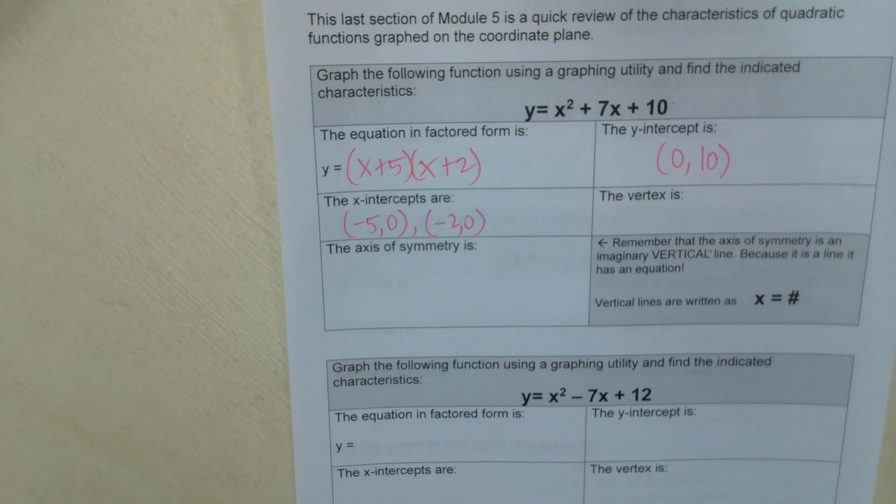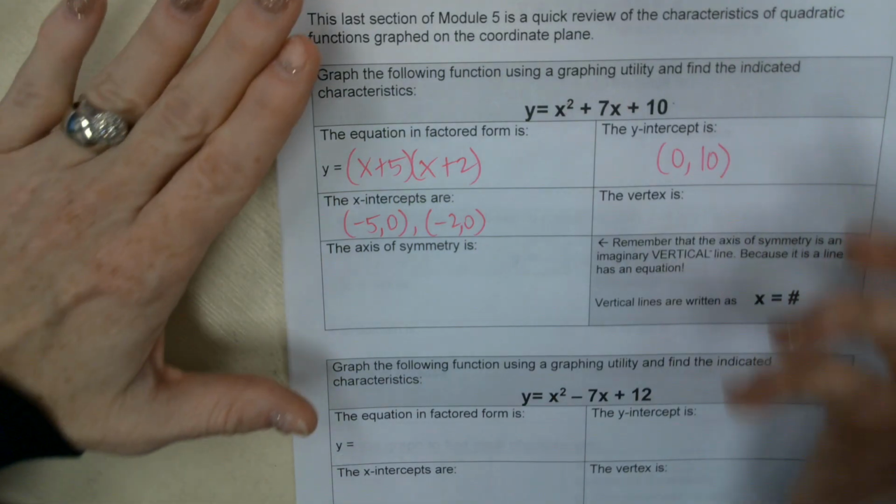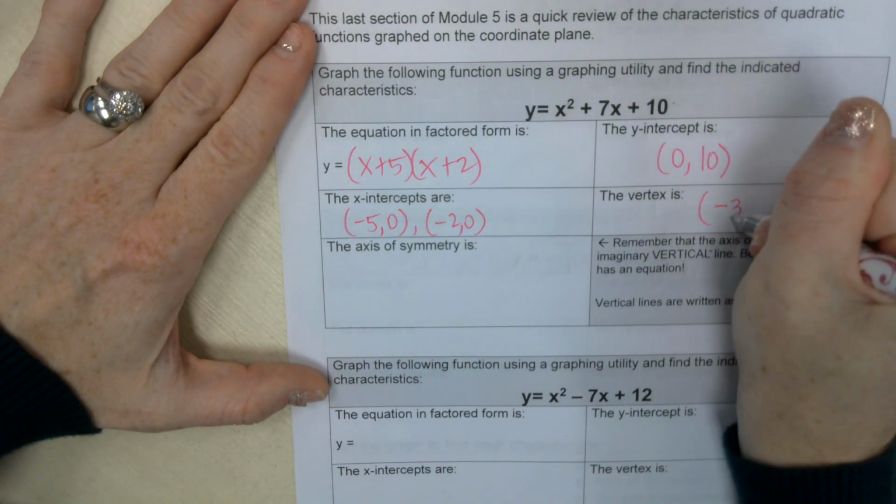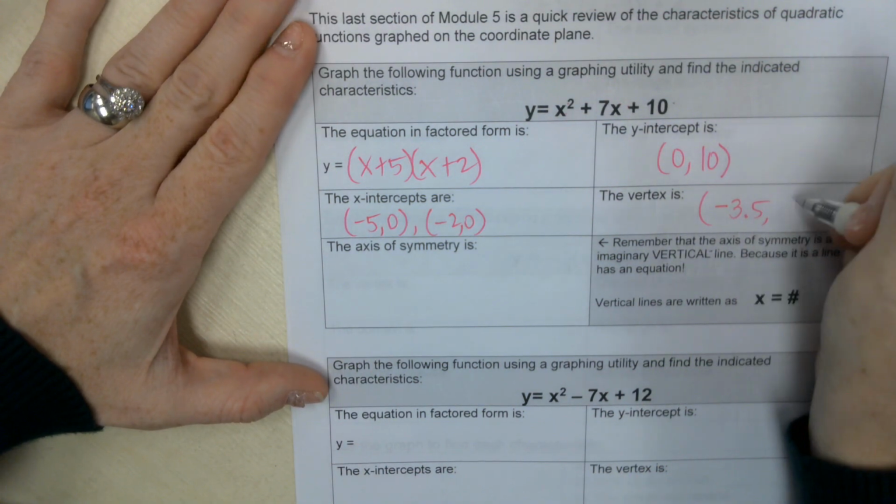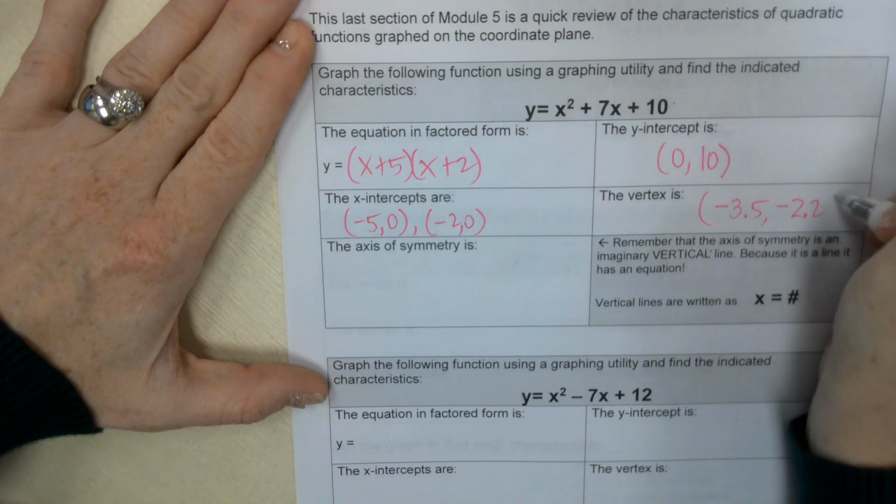I'm going to zoom back in because I don't need that much space. Okay, my question is, what is the vertex? All I need to do is go down there and find the vertex, and I'm going to write that as an ordered pair. That's negative 3.5, comma, negative 2.25.